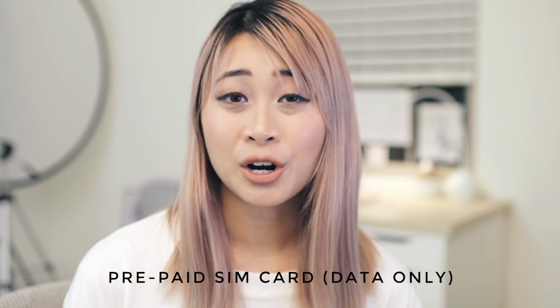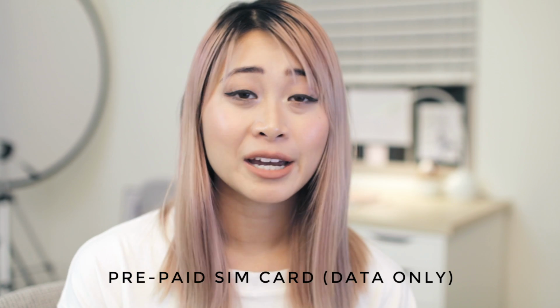My personal favorite option now is just to get a SIM card when I'm traveling. At the airport, I usually find a cell phone station where they sell a SIM card with data only plans, like a prepaid card that I can just put into my phone. The thing is you have to have an unlocked phone to do that. So my iPhone is unlocked, and wherever I go, I just buy a SIM card, and the prices vary depending on what country you're visiting.